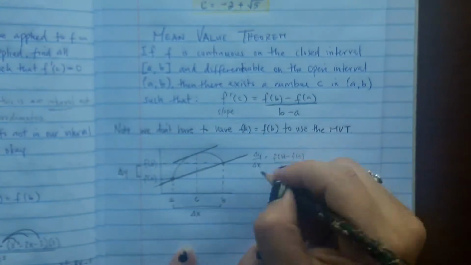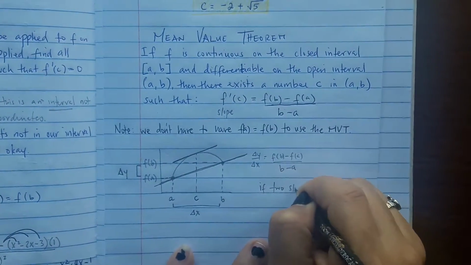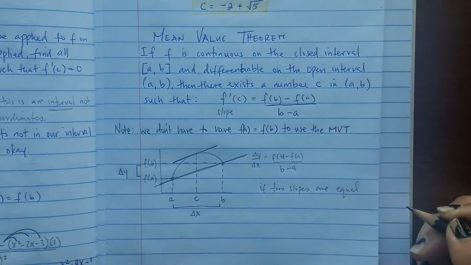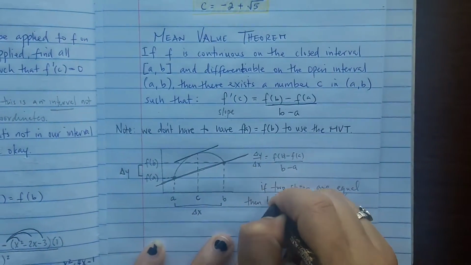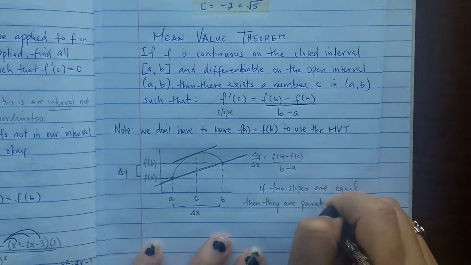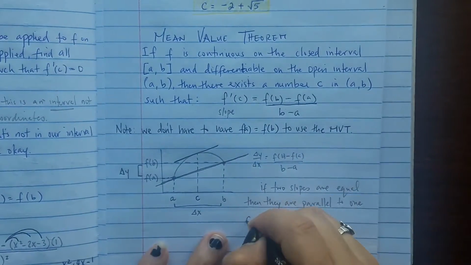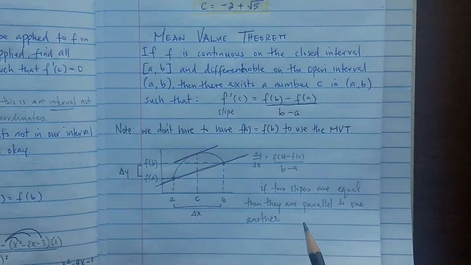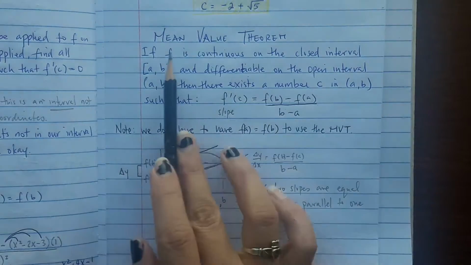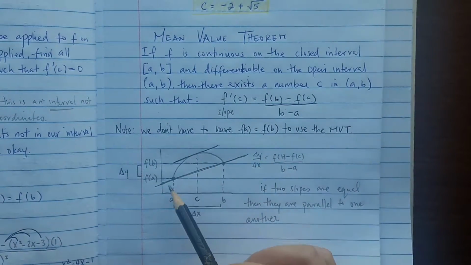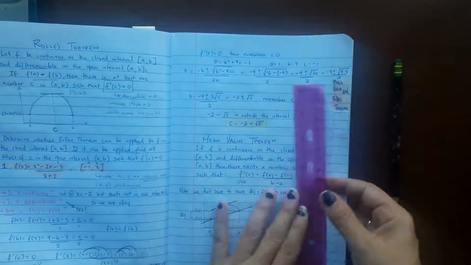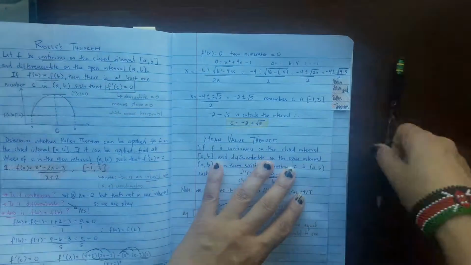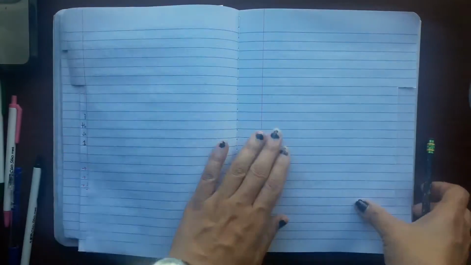So the slope of the secant line and the slope of the tangent line are parallel to one another. If two slopes are equal, then they're parallel to one another. That's basically what the mean value theorem is saying: the two slopes are equal, they are parallel to one another. Now we need another page because we're out of space, so I'm not making another tab, I'm just making another page with that same tab.